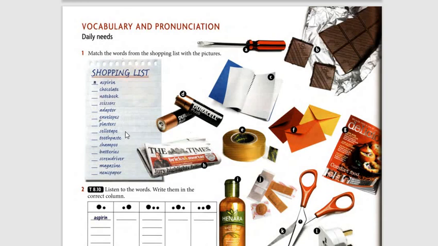Plasters. Sellotape. Toothpaste. Shampoo. Batteries. Screwdriver. Magazine. Newspaper.